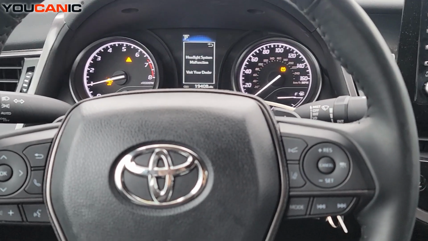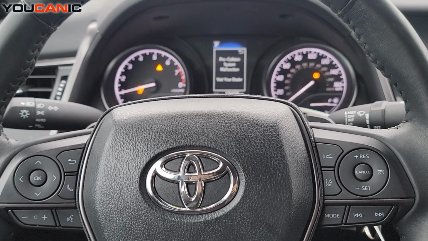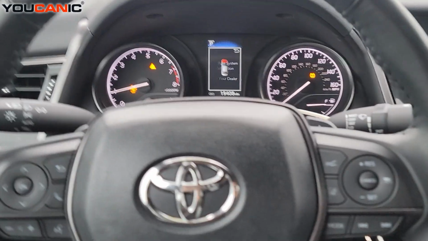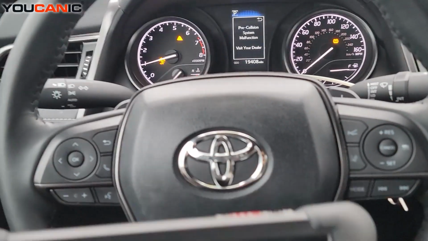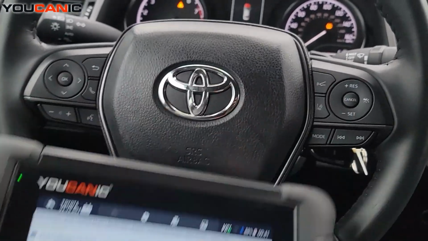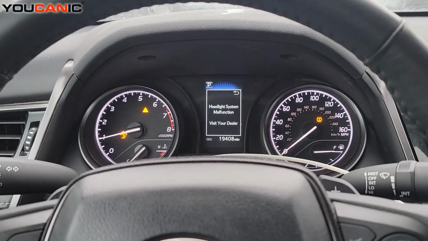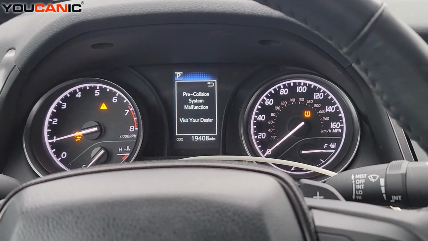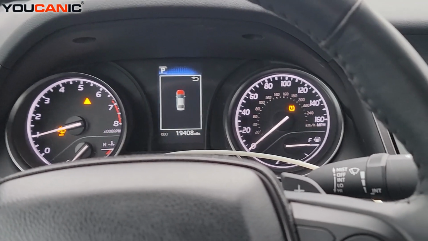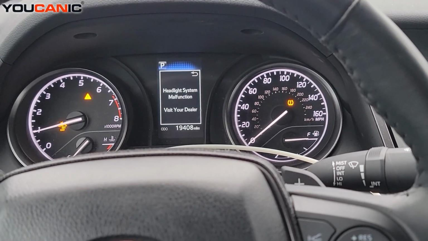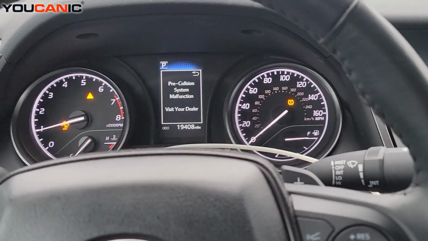Welcome to YOUCANIC. In this video we have a 2024 Toyota Camry, and we're going to use the YOUCANIC scanner to troubleshoot a couple of issues. As you can see on the instrument cluster, we have a few warning lights. We have pre-collision system malfunction. We also have a headlight system malfunction.